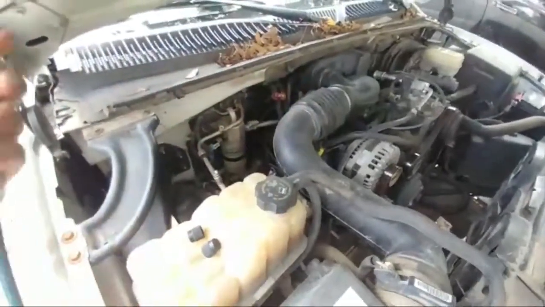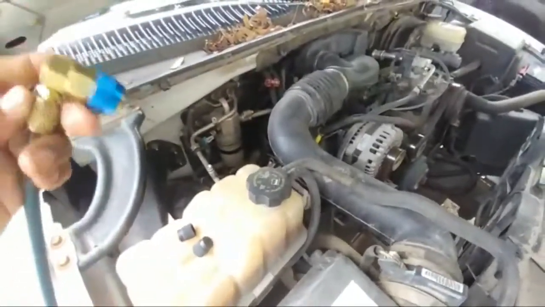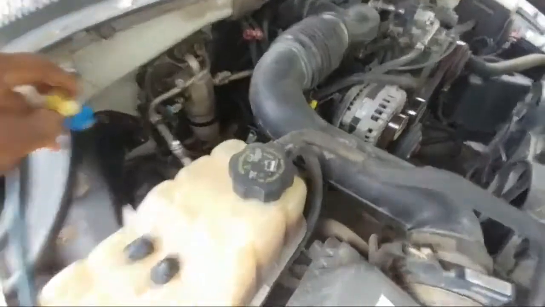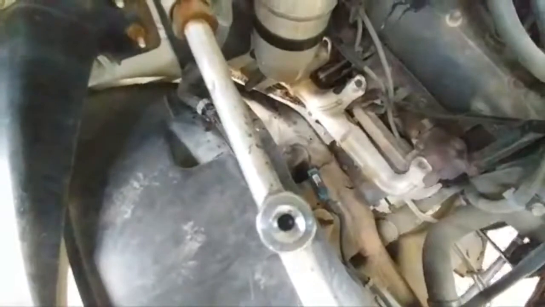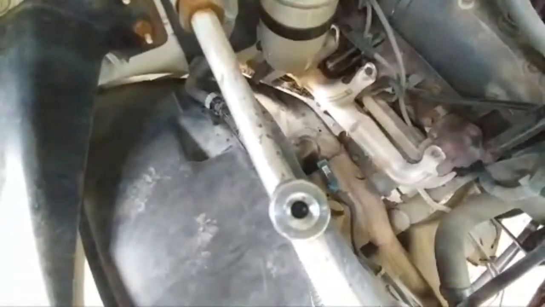Probably can't tell, but this thing is really sweating real good. I mean, I've always had good air conditioning in this truck. Let me see if I can show you something here. Okay, you see that down in there on the high side? It looks like a little black piece or a black ball.